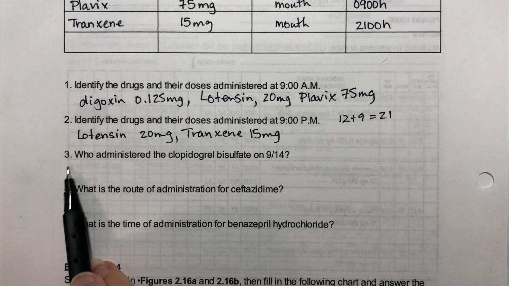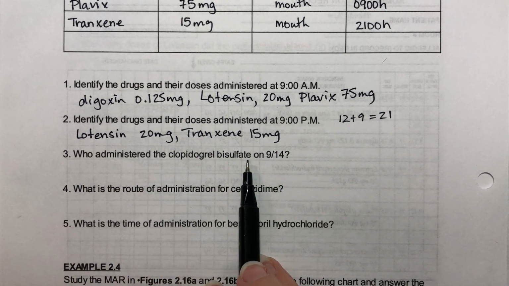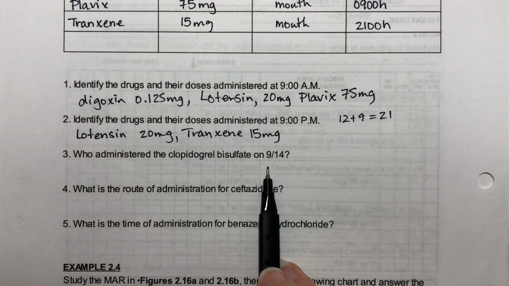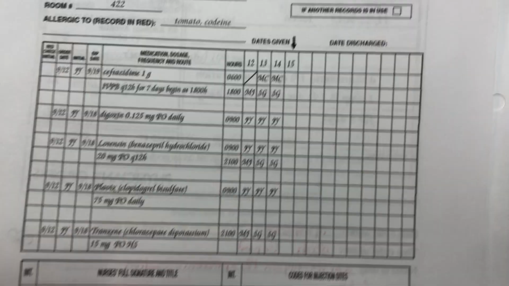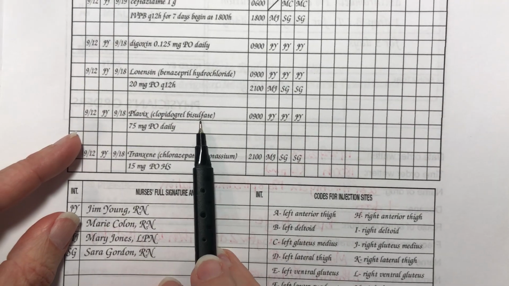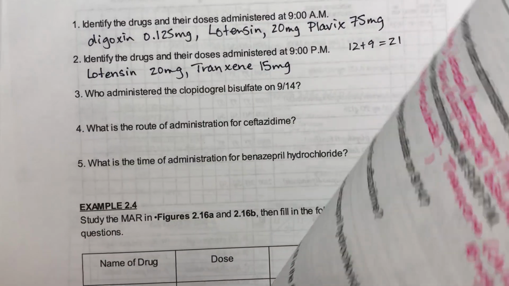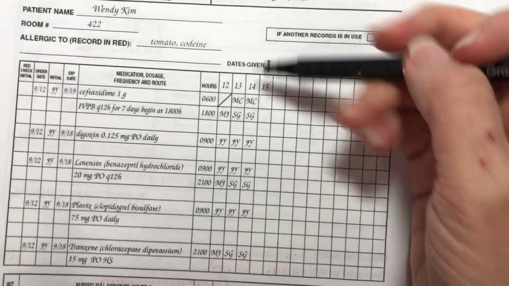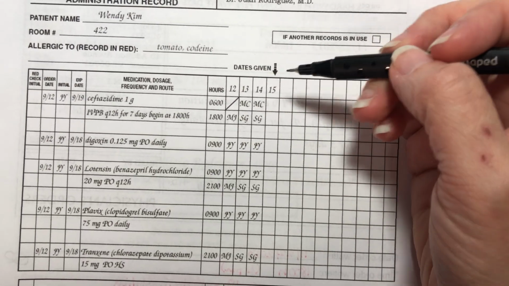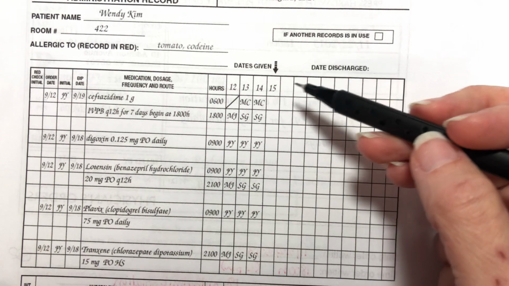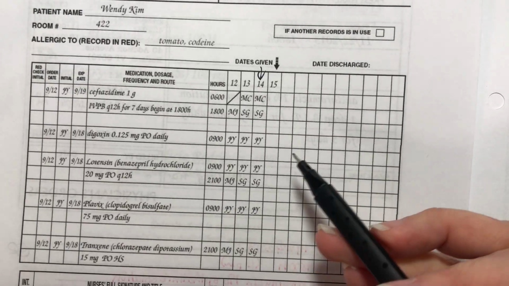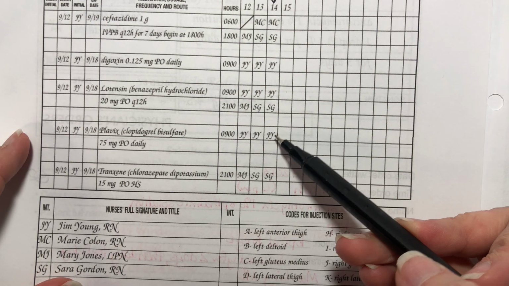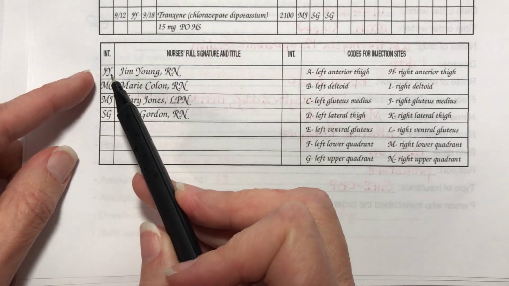Now, who administered this drug, which is the generic name, on September 14th? First thing I'm going to do is find this generic name, which is right here. It's generic for Plavix. We are looking for 9/14. The 14th is here. Those are the dates given. Who administered this? JY. And JY is Jim Young.